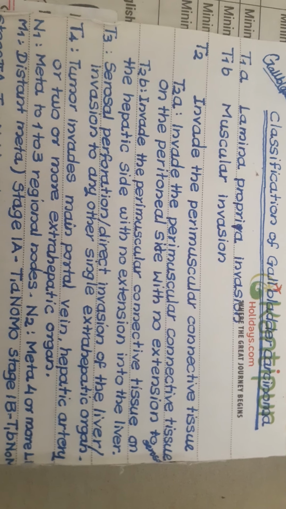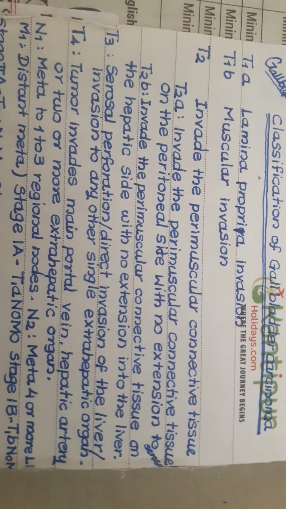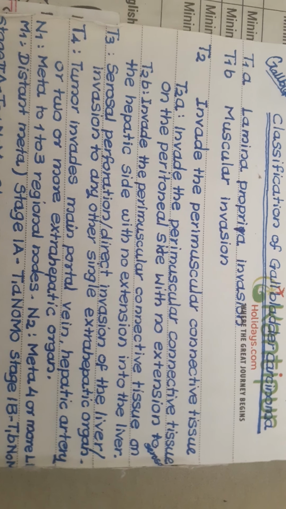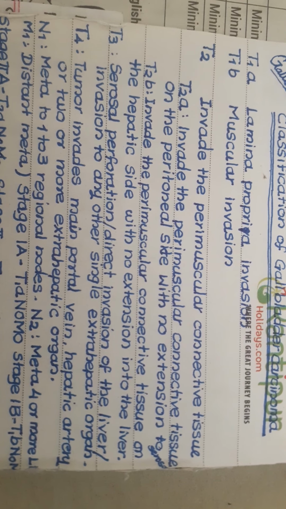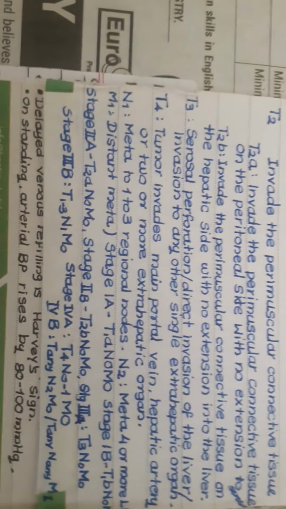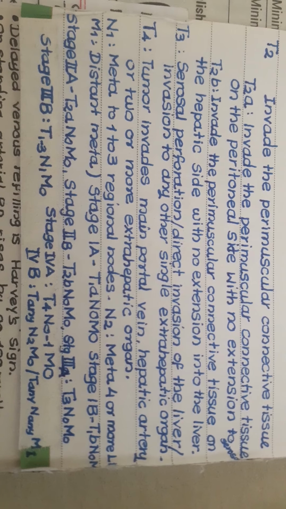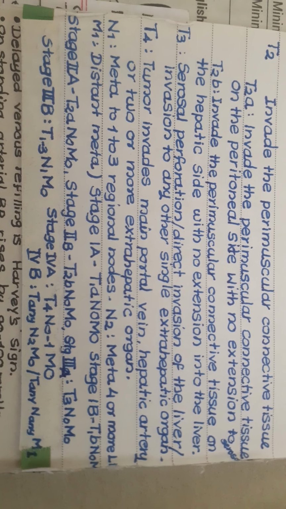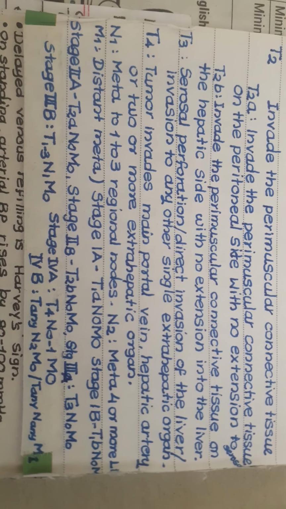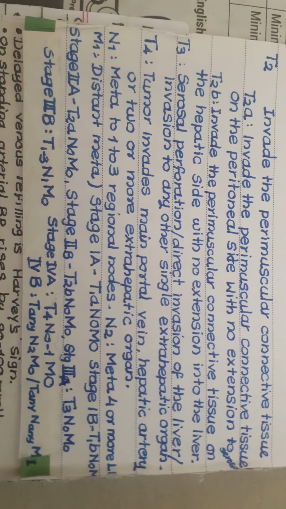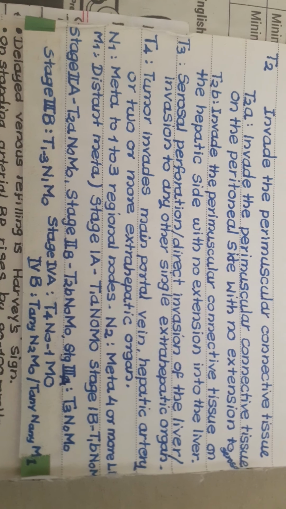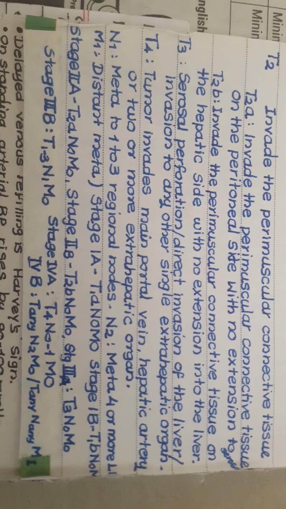T3: serosal perforation or direct invasion of the liver or any other single extrahepatic organ. T4: tumor invades main portal vein, hepatic artery, or two or more extrahepatic organs. N1: 1 to 3 regional nodes; N2: 4 or more lymph nodes.